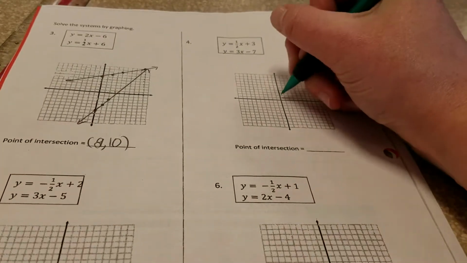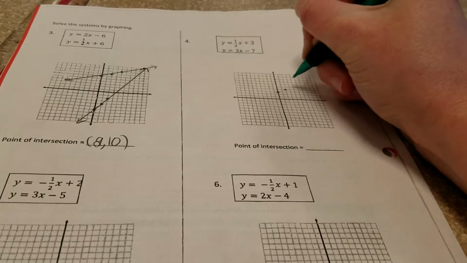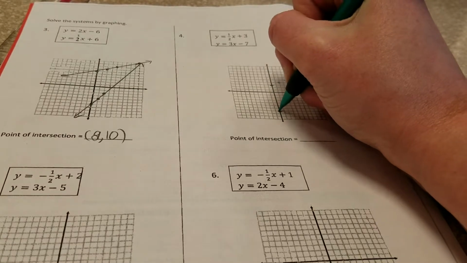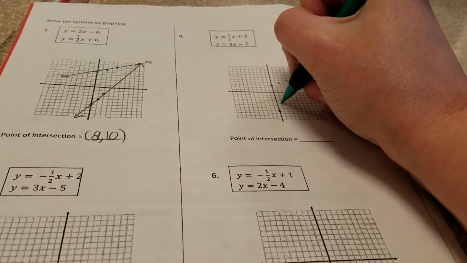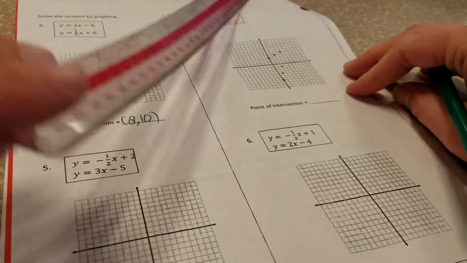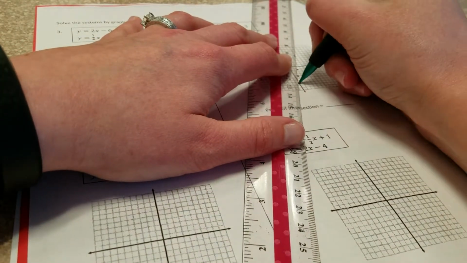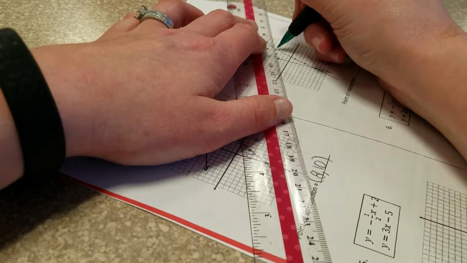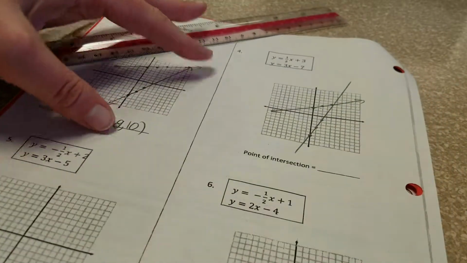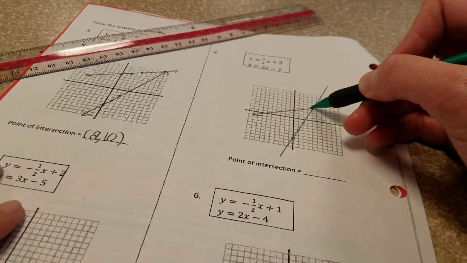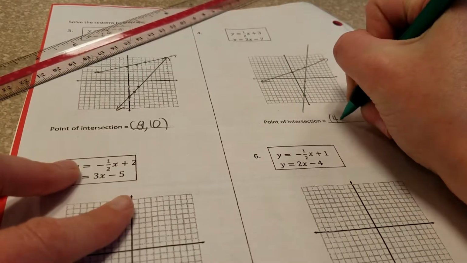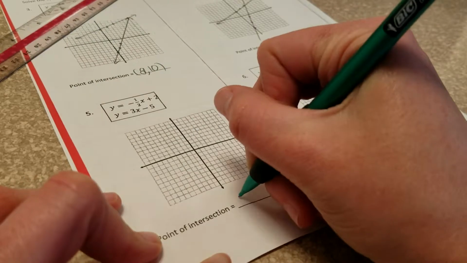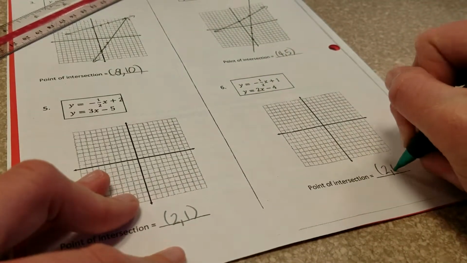If we take a look at number 4, y = 1/2x + 3, start at 3, up 1, over 2, up 1, over 2, and y = 3x - 7, starting at -7. The slope of 3 means go up 3, right 1, up 3, right 1. So we're going to graph these two lines, and our intersection is going to happen over here, at the point (4, 5). So that's how we go through and check. If you want to graph 5 and 6, in number 5 you should intersect at the point (2, 1), and in number 6 you should intersect at the point (2, 0).